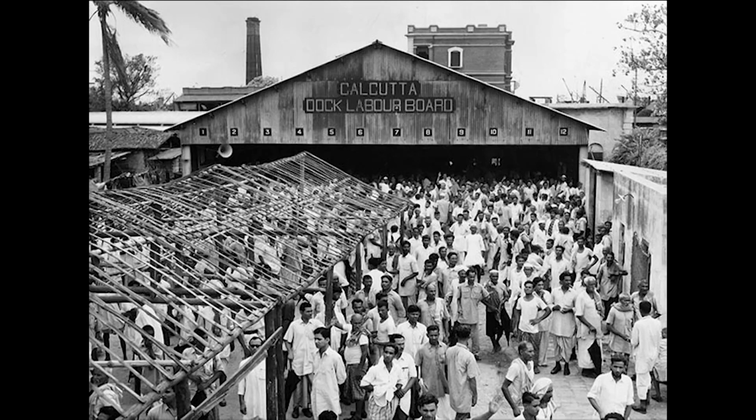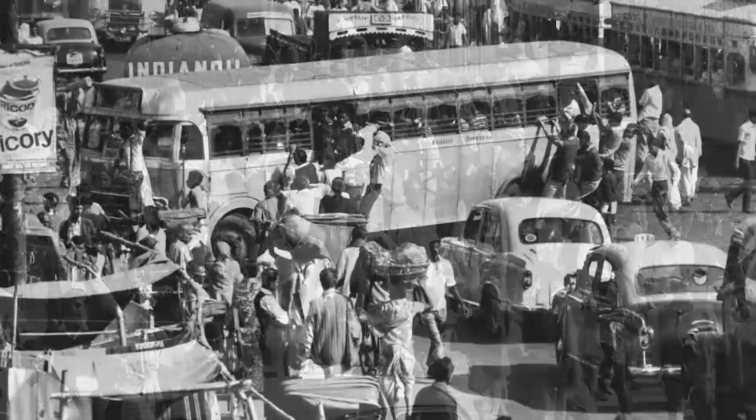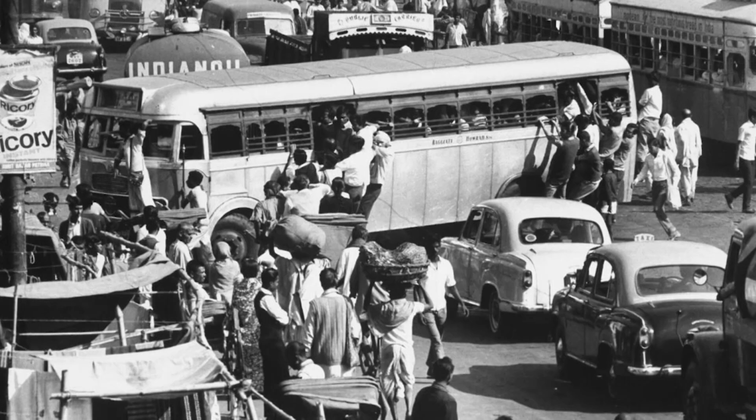At the same time, during the second plan period, there was a steep rise in unemployment. In the urban sector, there were 6.3 million unemployed, and in the rural sector, there were 9 million unemployed. The increase in employment opportunity failed to keep pace with the growth of the labor force in India of the late 1950s and early 1960s.